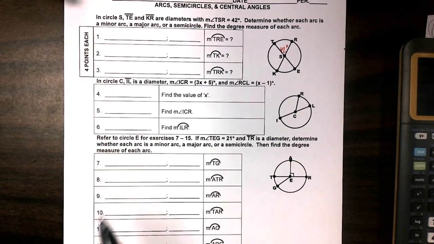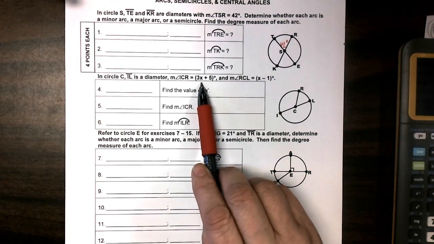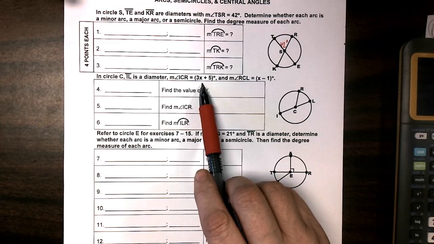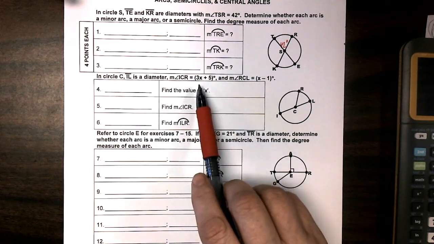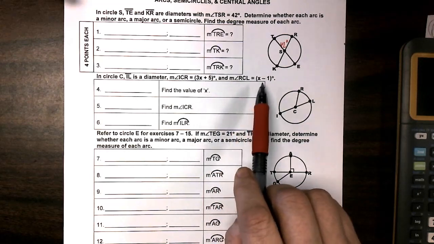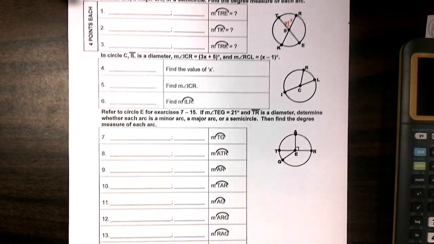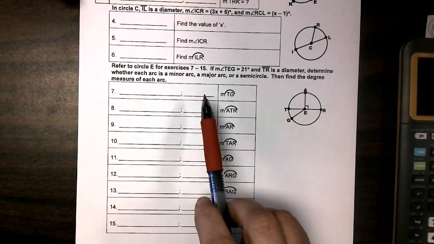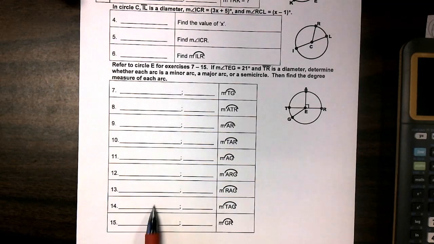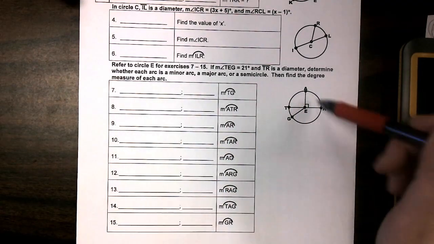And then 4 through 6, again, this is going to be like the last example we did, where you have angle measures that are expressions, and then add those equal to 180, and then you should be able to answer those. And then the 7 through 15, you are again naming, is it a minor arc, a major arc, a semicircle? That's this blank, and then you're finding the degree measures of the arc here.